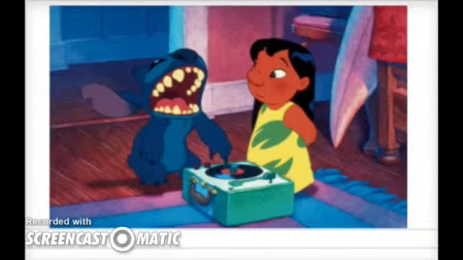Our next function, source music, is a little harder to identify. This is music that would actually be playing in a scene from a movie, as if the characters had started it. Take a look at our 2 Disney friends here. They're playing a record player. They're actually playing music in the scene. This would be source music.